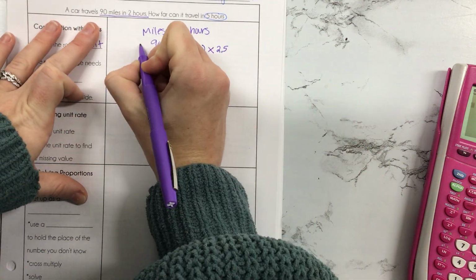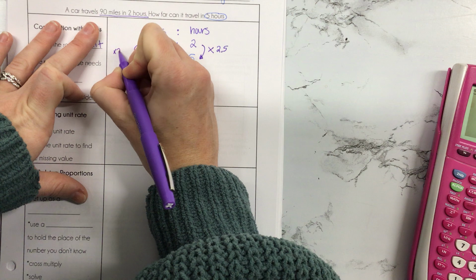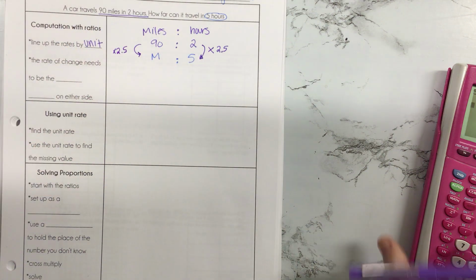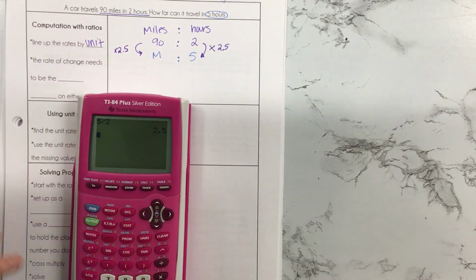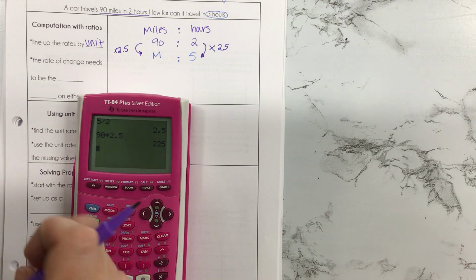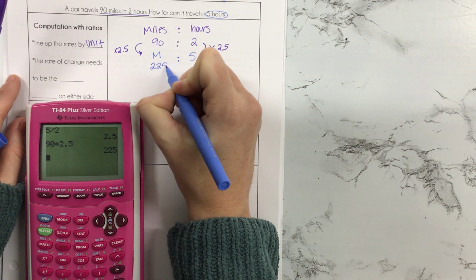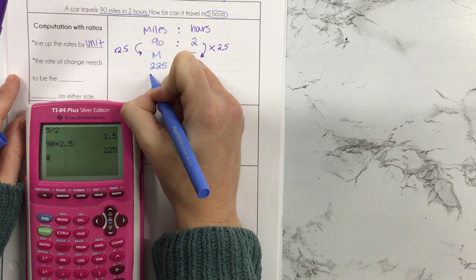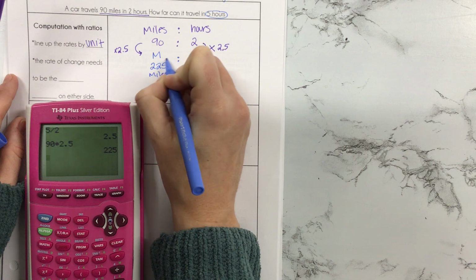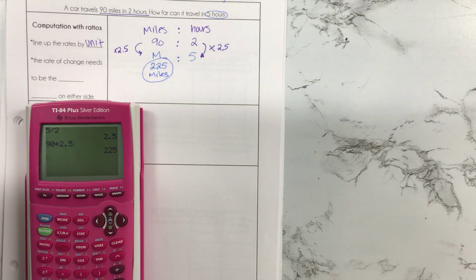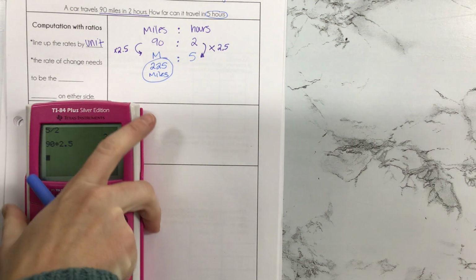So I need to do the same thing on this side, times 2.5. Okay, and when I do 90 times 2.5, you get 225. We're talking about miles, right? That's why it's helpful to line them up, okay?